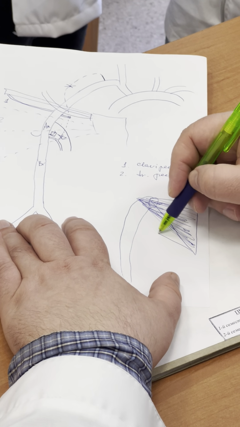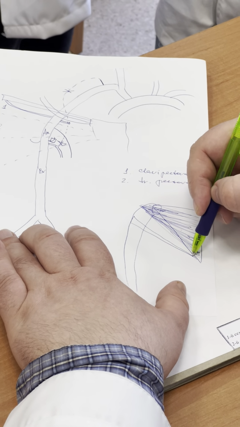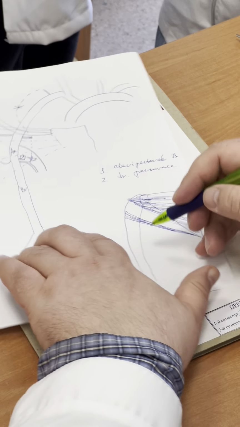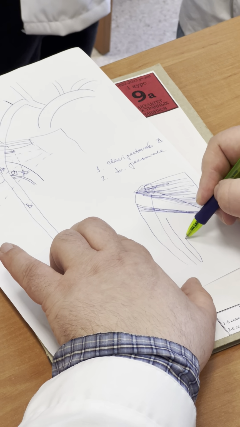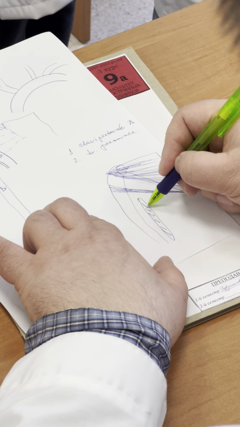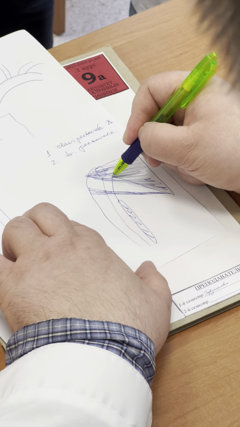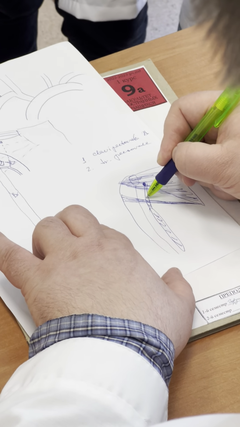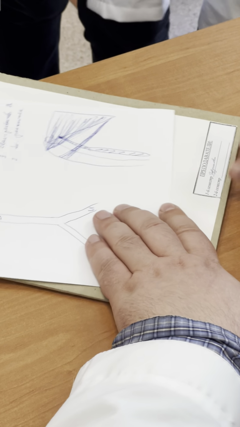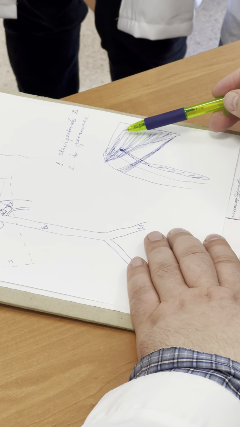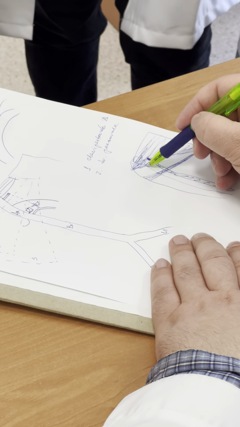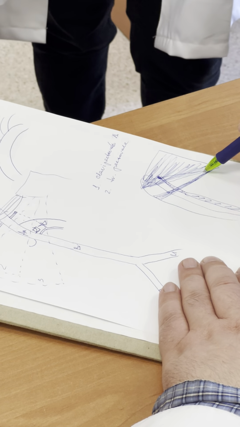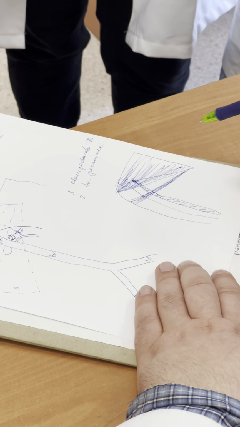Below we have musculus teres major, and here is the triceps. The long head of the triceps starts from the infraglenoid tubercle, and that is the posterior wall of the axillary cavity, and we can see the foramen quadrilaterum and foramen trilaterum.